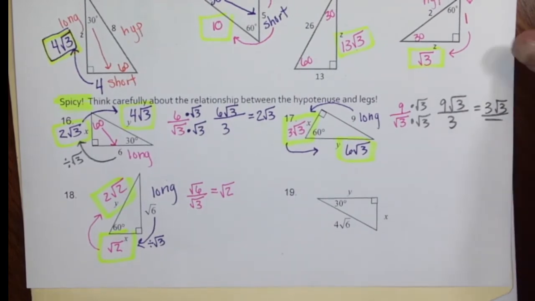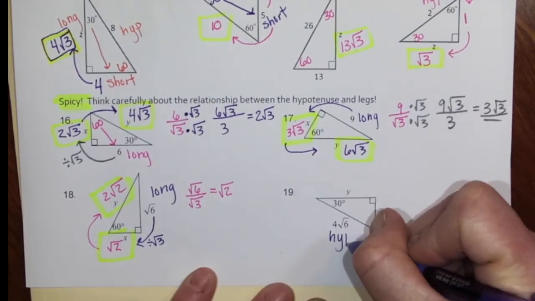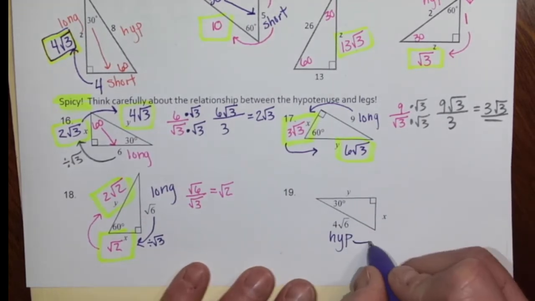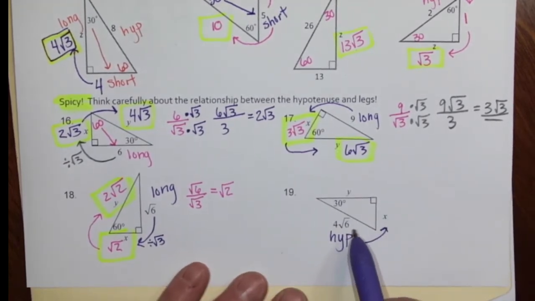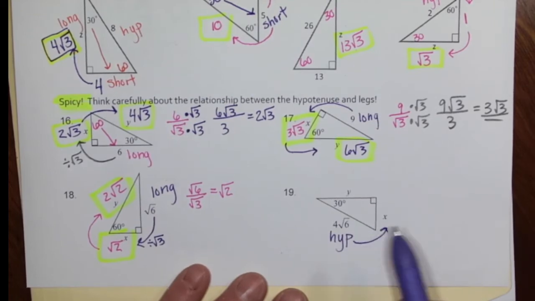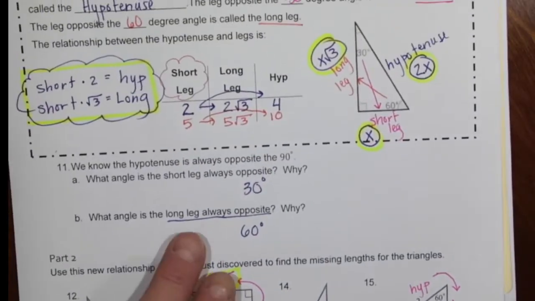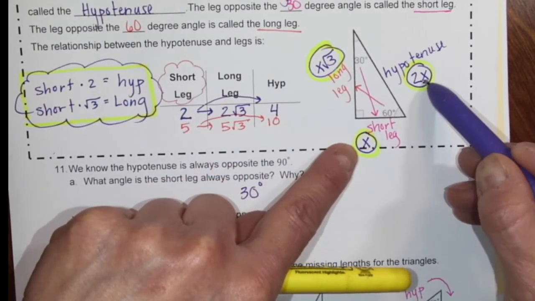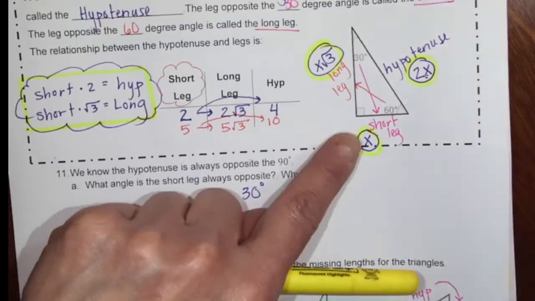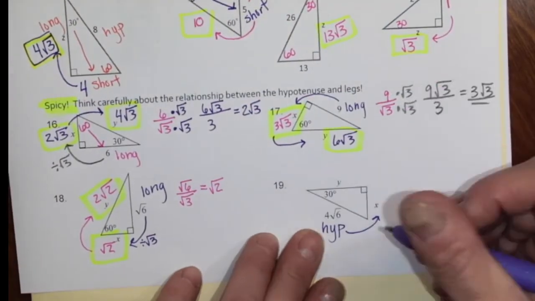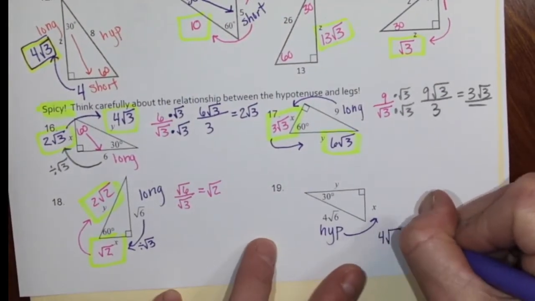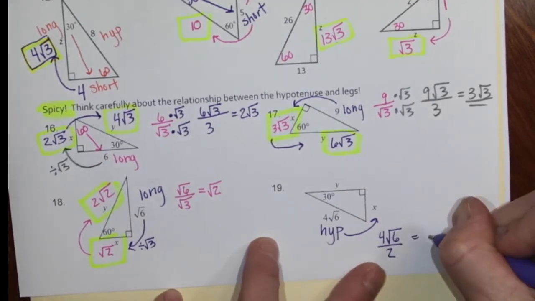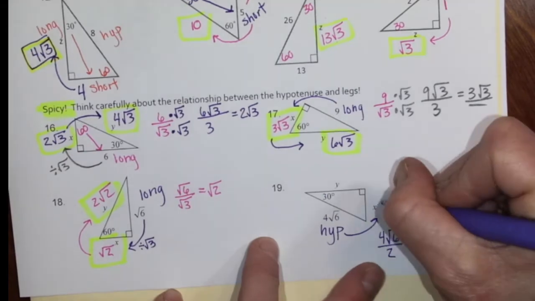Last one, 19. Okay, I have my hypotenuse. So again, where do we always go first if we don't have it? To the short leg. So I don't divide by root 3, but I divide by 2. Remember our relationship. Short leg, I usually double to get to the hypotenuse. Going backwards, I divide by 2. Okay. So we take 4 root 6 divided by 2, which is 2 root 6.